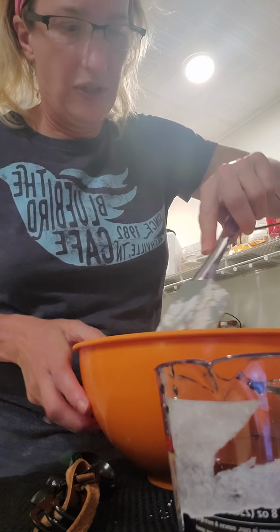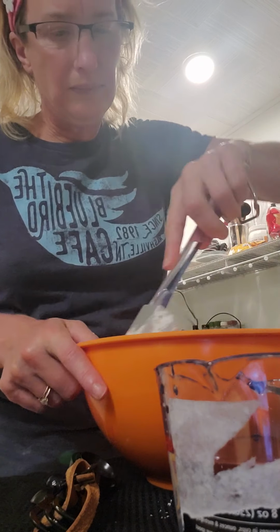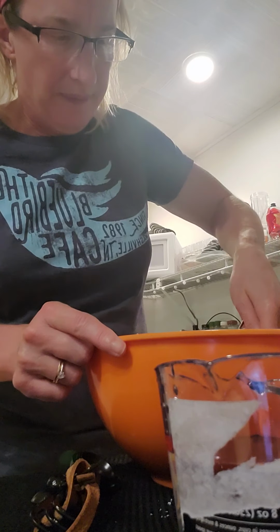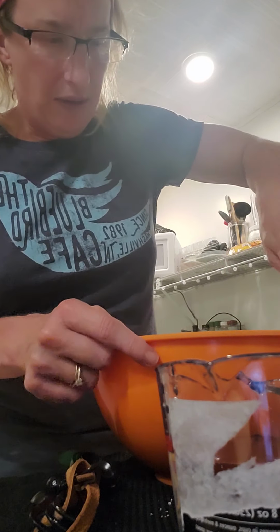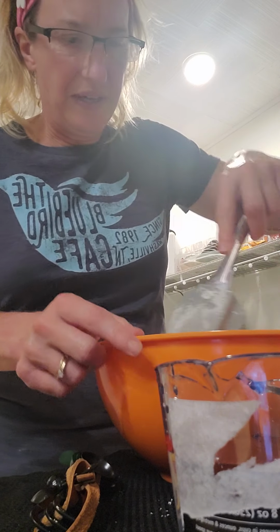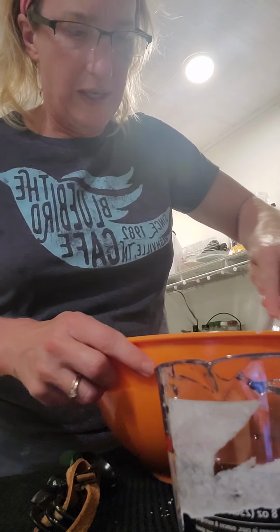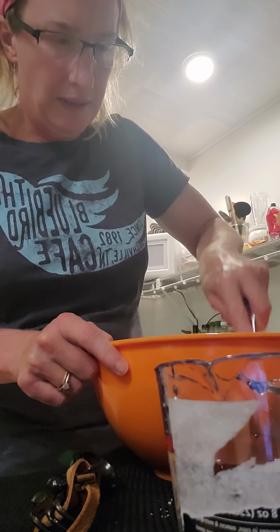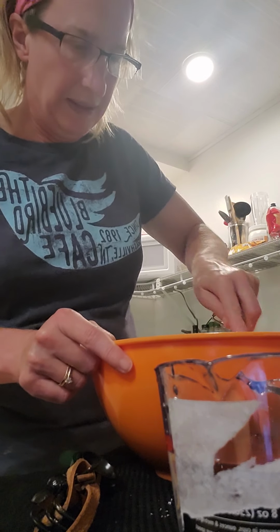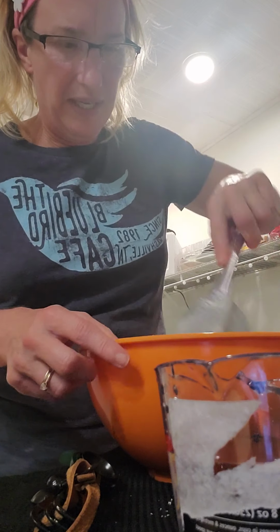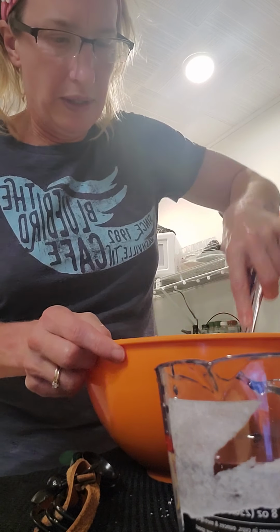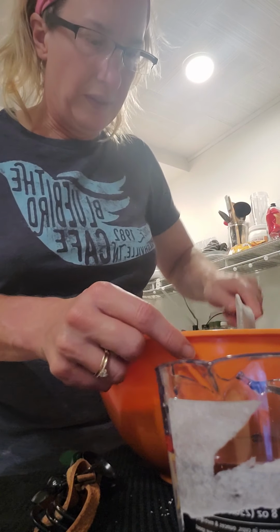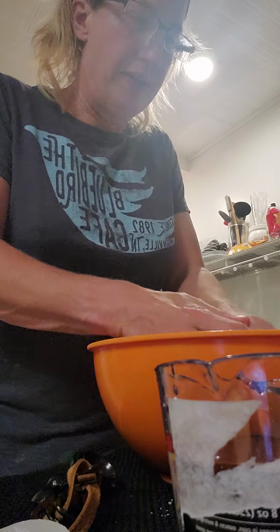Get all the cornstarch in there. The sand gets a coating of oil to help prevent it from truly sticking together. I might need to get more sand, I'm not sure. It's got a lot of cornstarch for sure. I'm going to use my hands to mix it more.